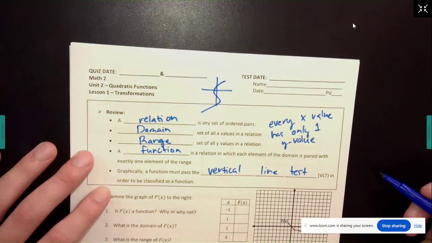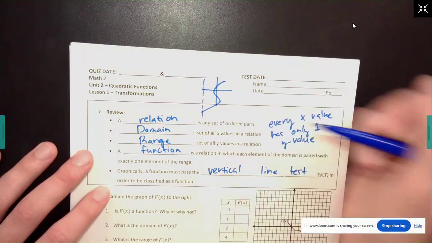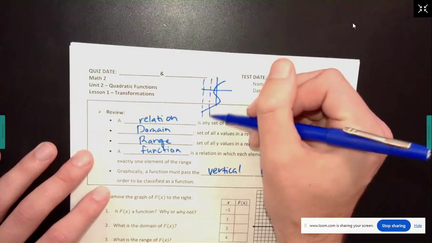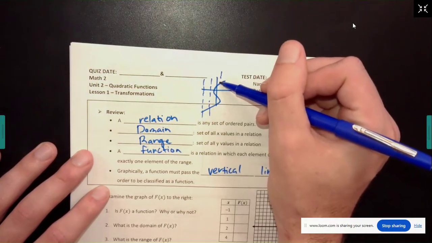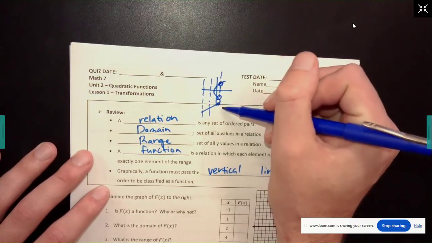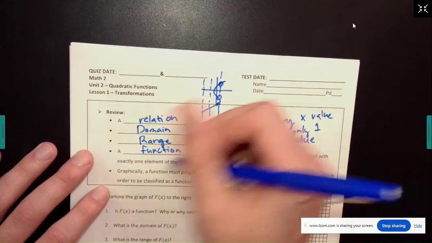Well, is it a function? Well, if I draw a vertical line, it only hits it once, we're good. If I draw a line here, it hits it once, we're good. But if I draw a vertical line here, I hit it once, I hit it twice, and I'll hit it 3 times before I get down to the bottom. So this is not a function, okay?